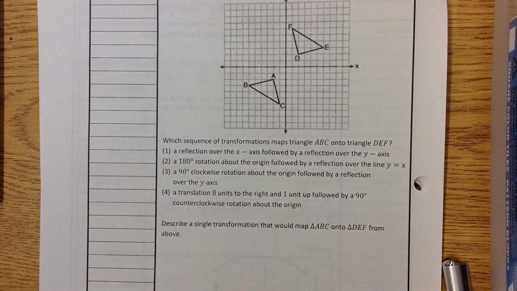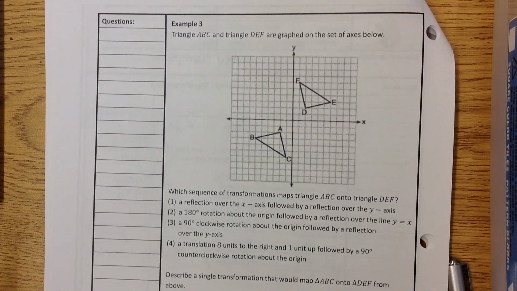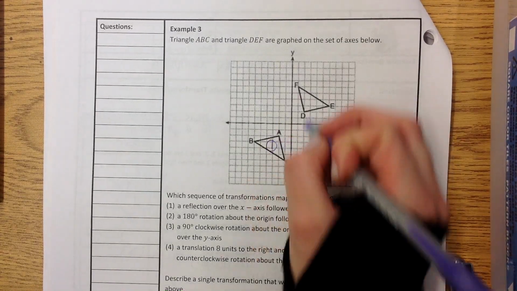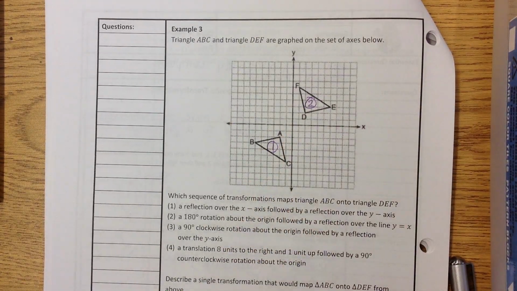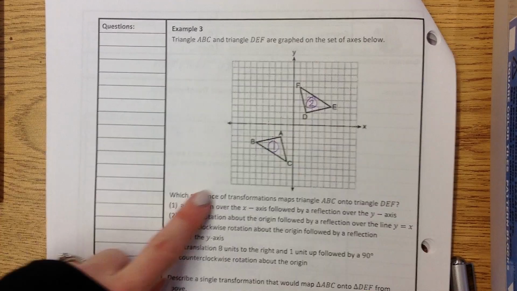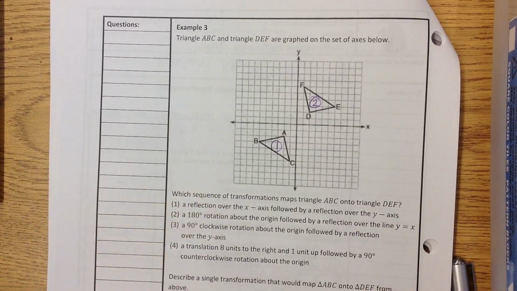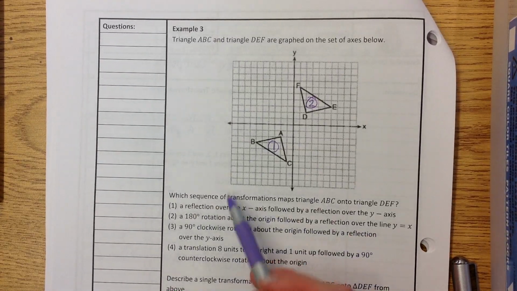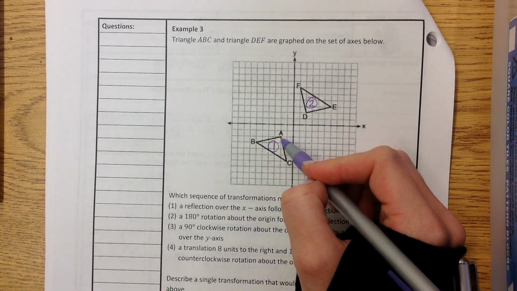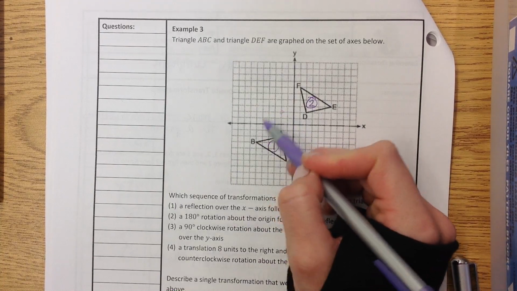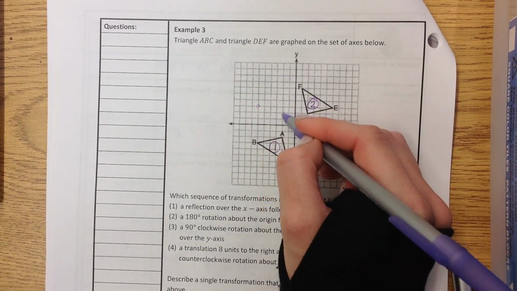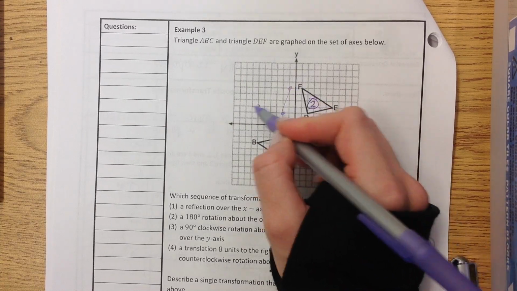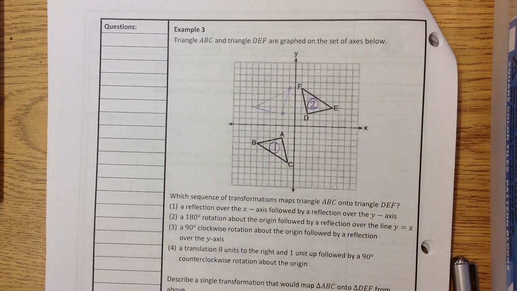Next it says, which sequence of transformations maps triangle ABC onto DEF? So ABC is first, DEF is where we will end. It might not be done in one step. Actually, it won't be because it says sequence. So you're just going to read through each option and decide what works best. If we were to reflect over the x-axis, that would take A up here, and sometimes it's helpful to sketch out where it would go. And then C would go up here. Ooh, I'm liking it so far.